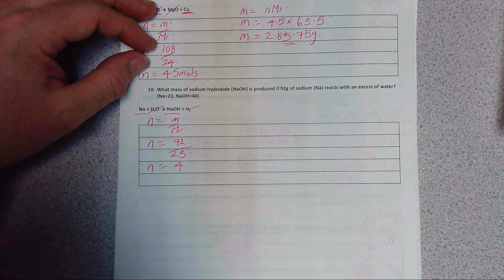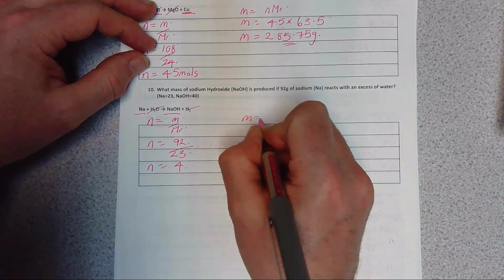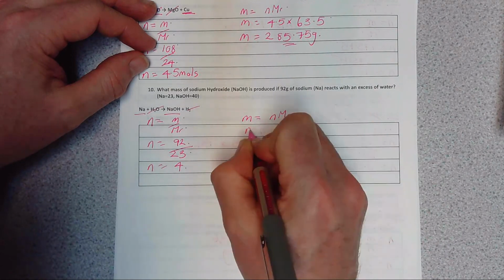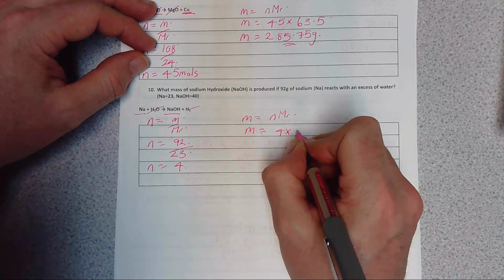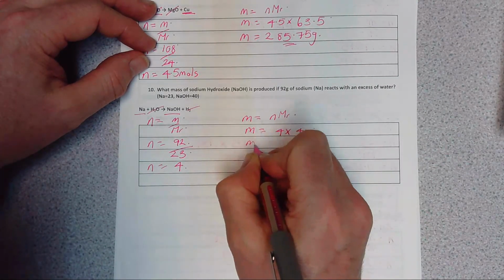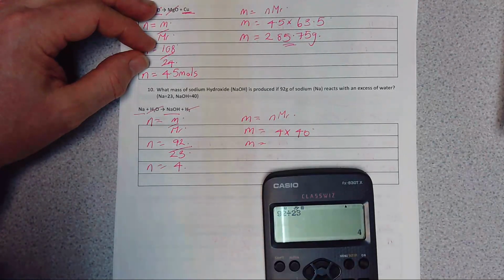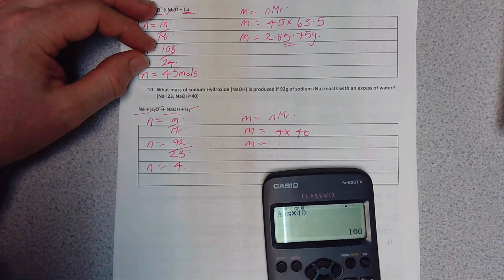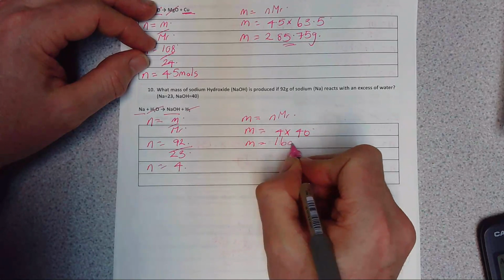So mass, so the 4 times the 40. That's 160 grams.